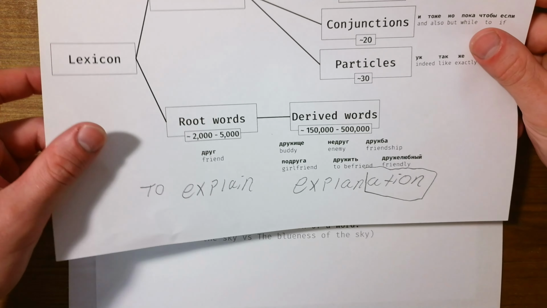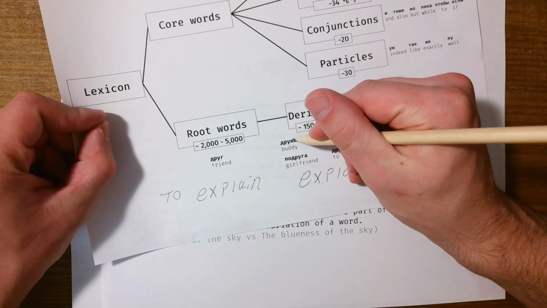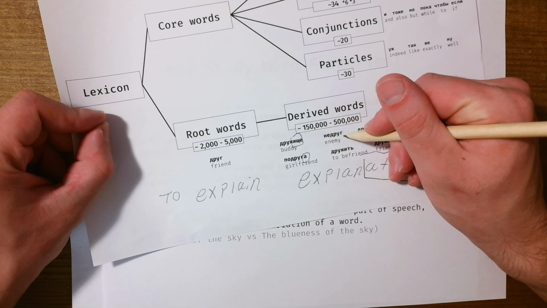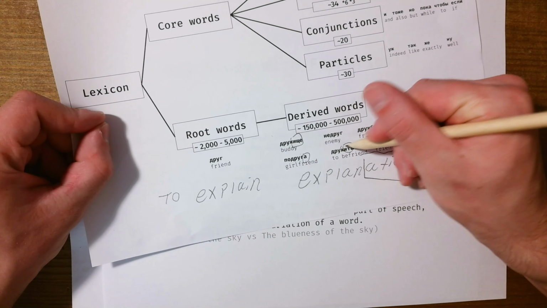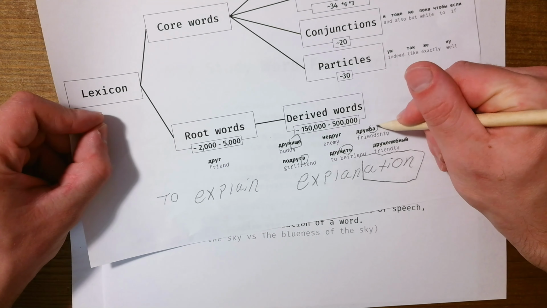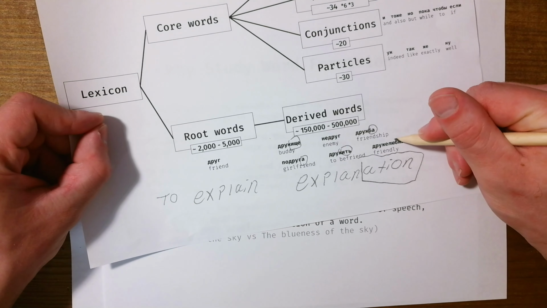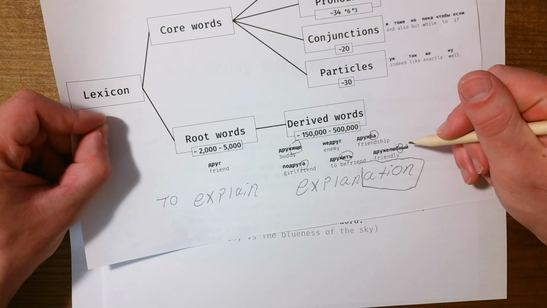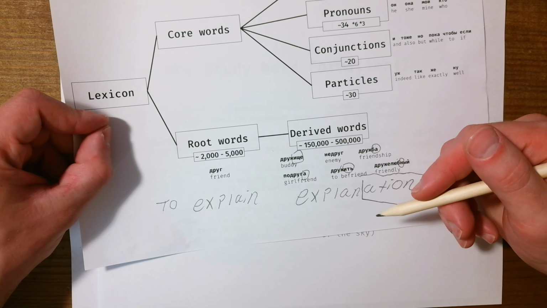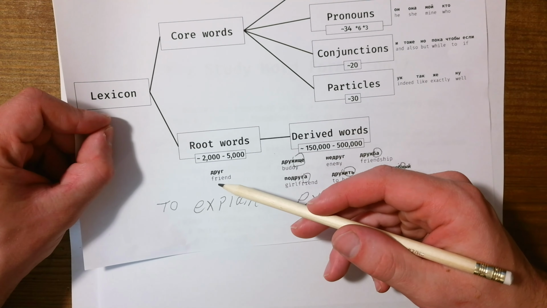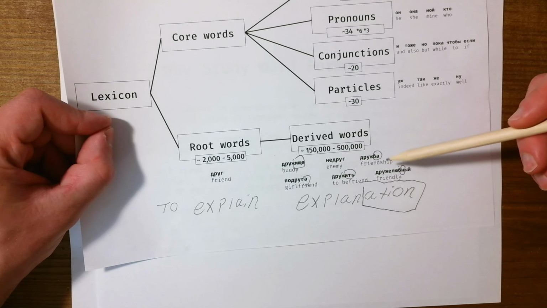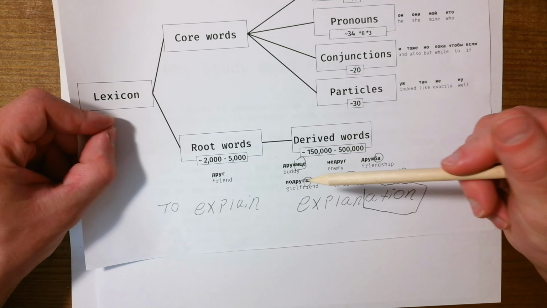So, if you knew all these suffixes, and you knew the word друг, and you didn't know these words, but someone said them, you would know what they meant.